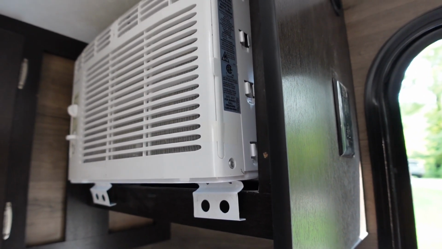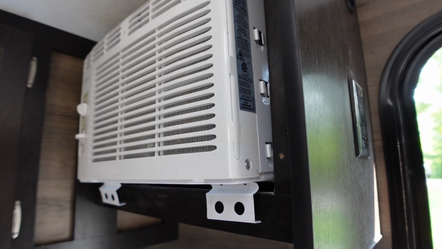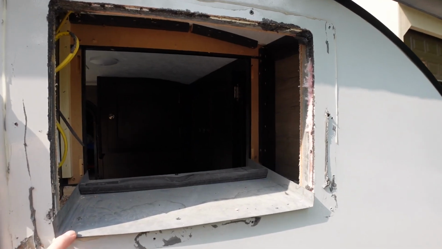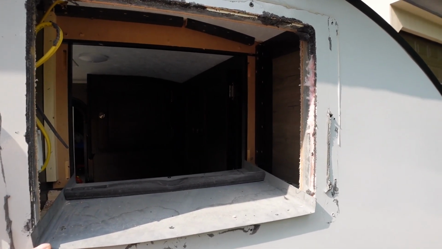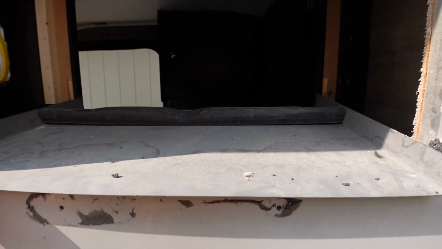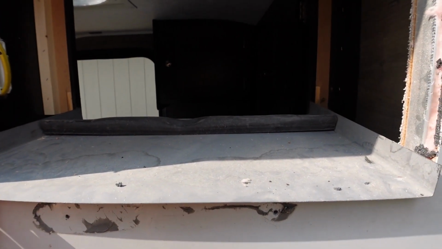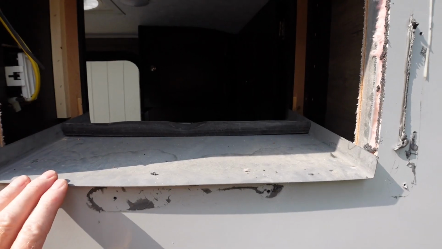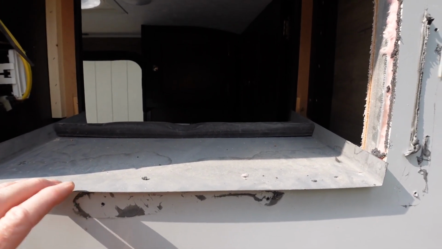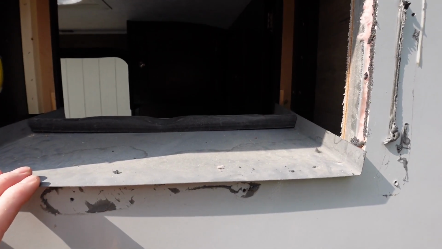So we'll go ahead and slide it out now and get it on the table and show you what we got to work with. So you can see we've got the air conditioner totally removed from the hole now, and several things become really obvious when we get to this point. So they've got a galvanized plate here for the air conditioner to sit on, and it is actually sloped towards the outside of the camper so that any water that would sit on this galvanized tray can drain outside of the camper, which is good.